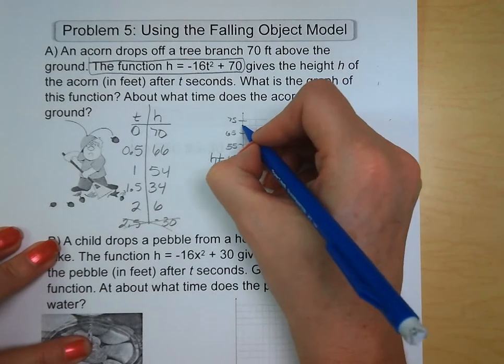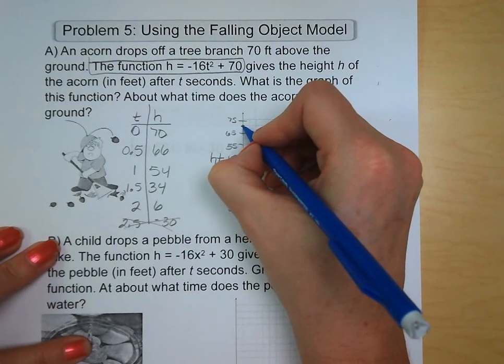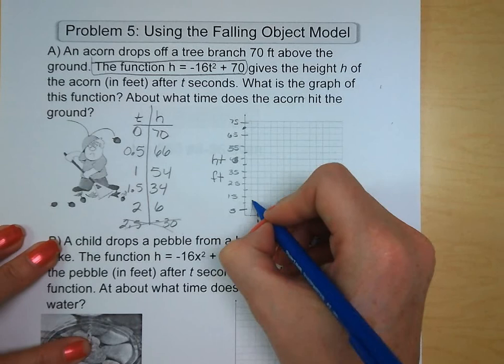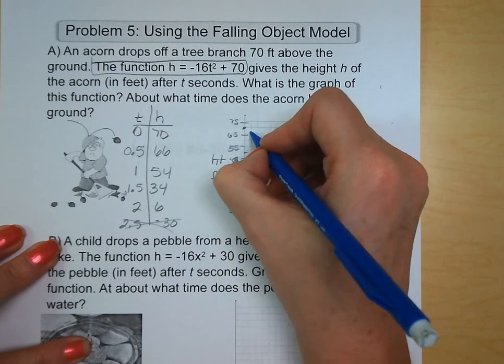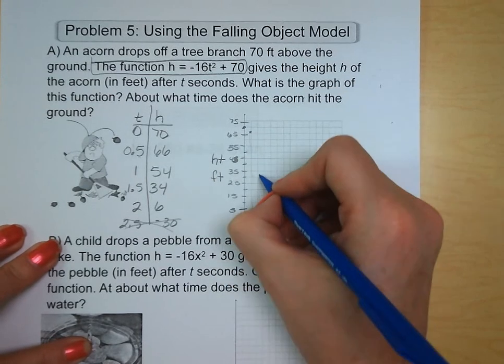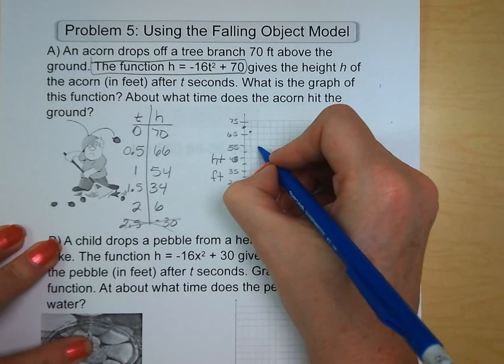So we can go ahead and graph these points. We start off at 70, and we have a point at 66. You're going to be approximating on these, so it won't be perfect, but that's all right.